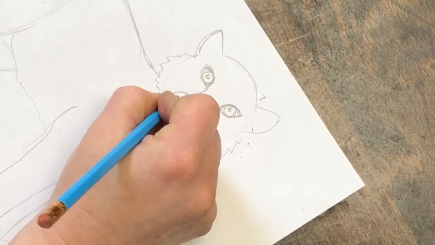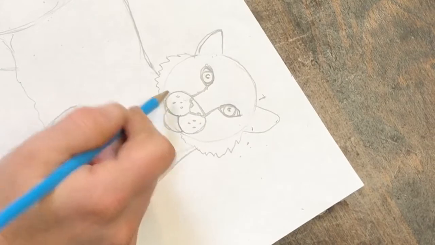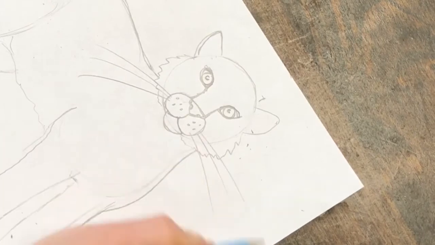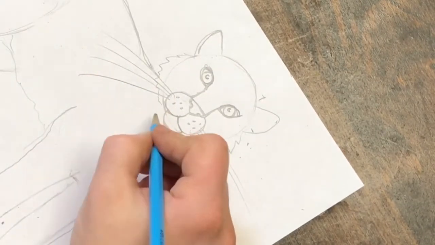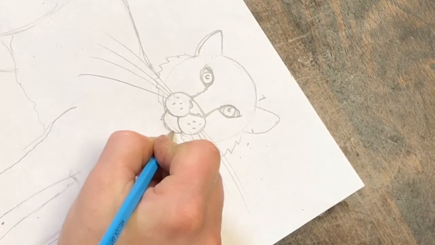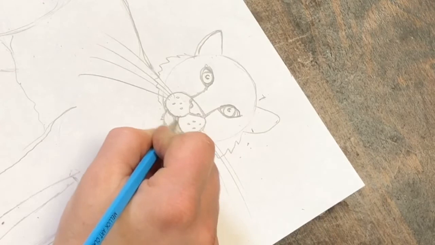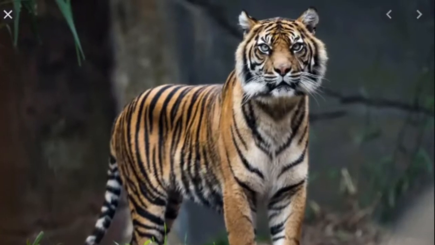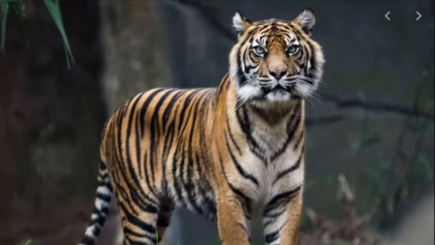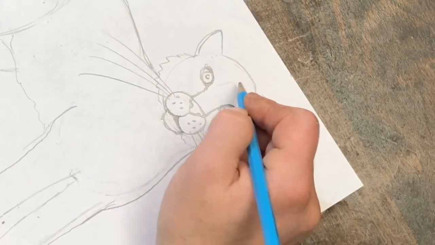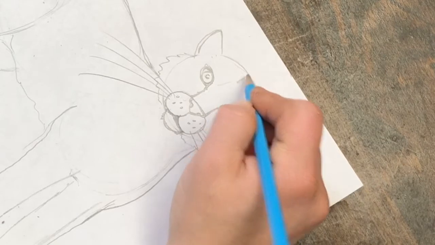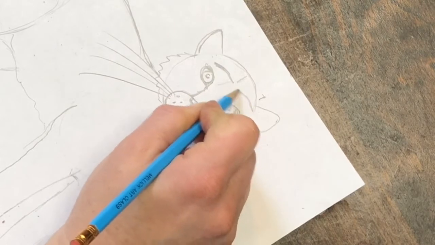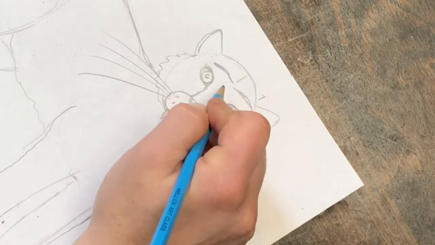On this part of his mouth, there's a lot of freckles and a great number of whiskers. All right. Now I'm going to add some fur to his chin. Some shading there. All right. Now, tigers are known for their stripes. So I want to look really carefully at the picture and match the stripe lines that I see in the picture to the lines I'm drawing in on the tiger.